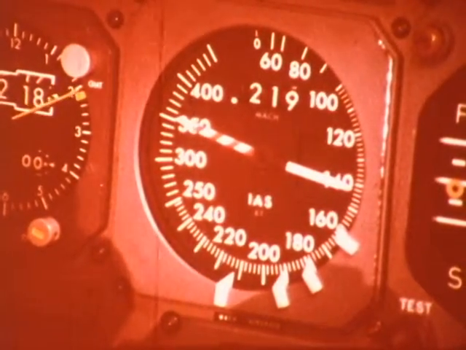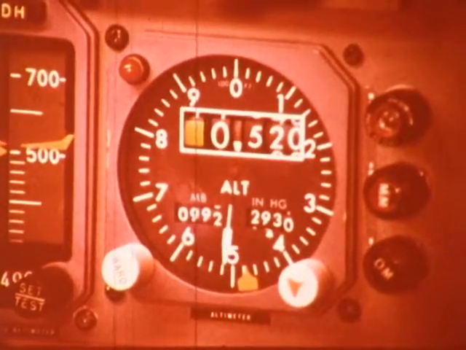V2 plus 10. Reaching a safe altitude, he makes a turn to the downwind leg for his circling approach. At the completion of this turn, he will be in position to maneuver for a landing.